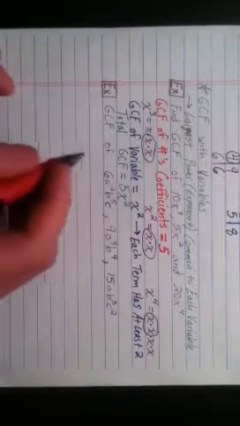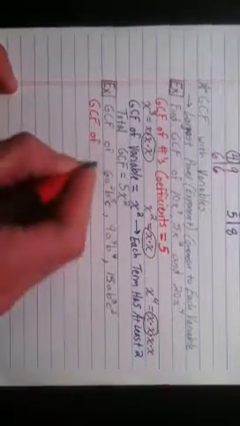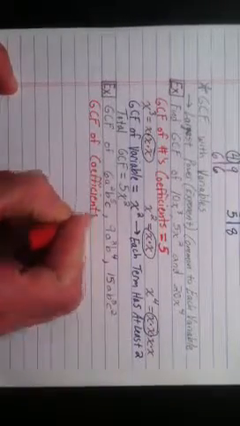So we have 3 new expressions: 6a squared b to the 5th c, 9a to the 3rd b to the 4th, and 15ab to the 3rd c squared. So let's set this up the same way. First, find our GCF of our numbers. So we have 6, 9, and 15. We want to consider what's the largest number that will go into all three of those.